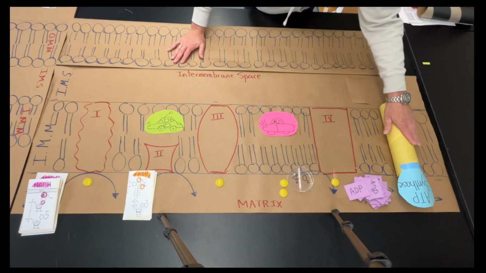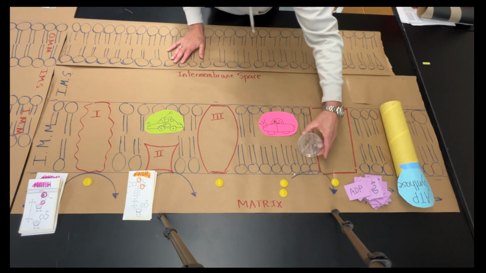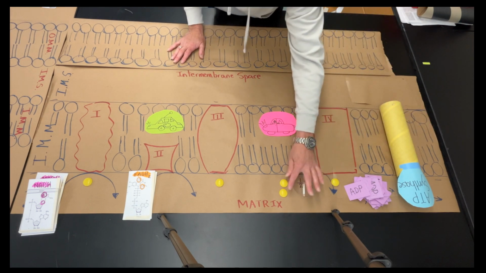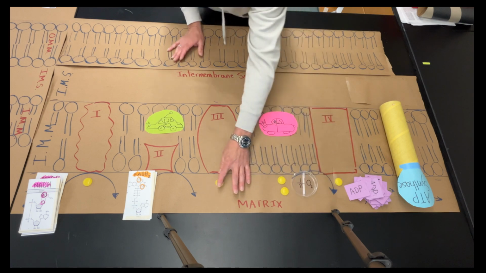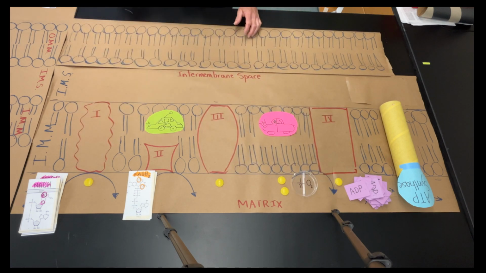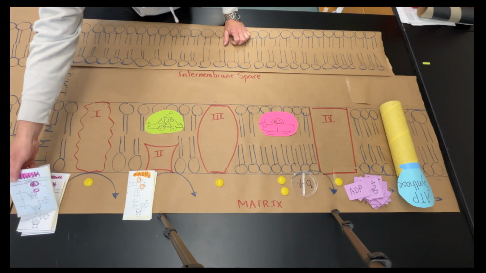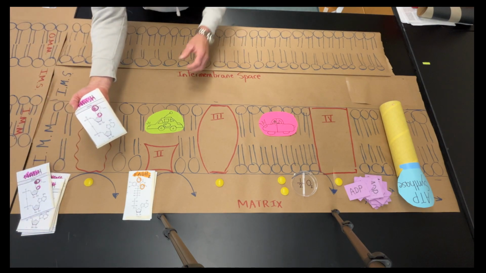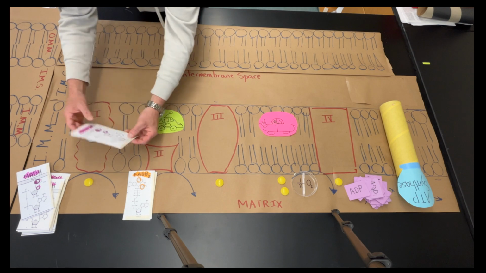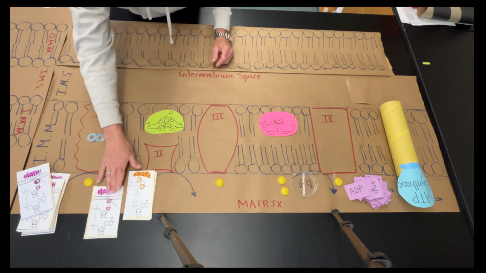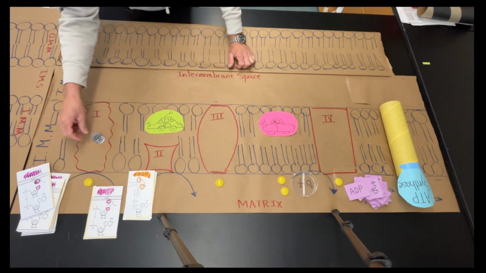Over here is ATP synthase. Oxygen is this little plastic tray. Protons are little yellow things. Proton, proton, proton. All right, let's see how this works. So our NADH molecule is going to get turned into NAD+. There it goes. And these little washers represent electrons, okay?